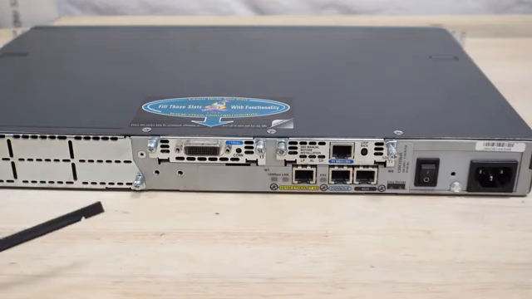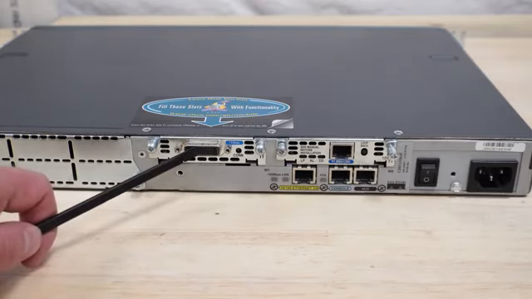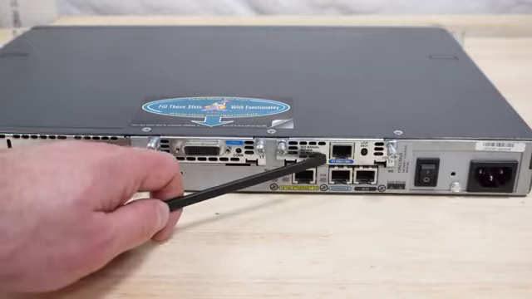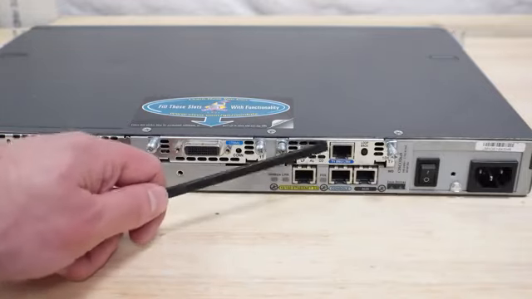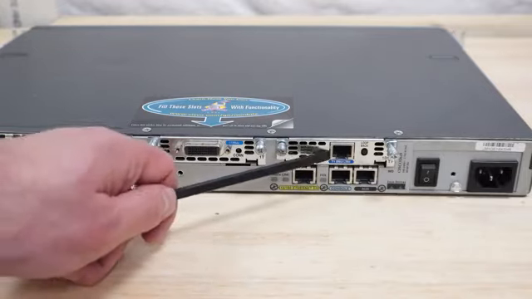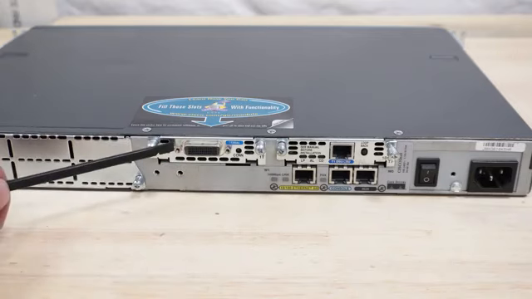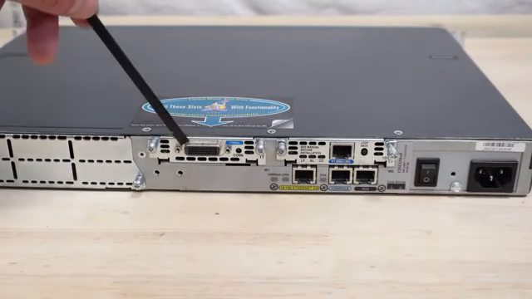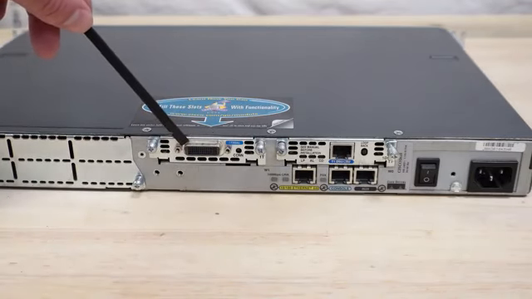This thing came populated with two WICs. We've got a serial and a T1 DSU/CSU card for T1 interconnectivity. You basically can't find one of these without one of those in there. I've got, I don't know, 10 of these T1 cards. But I don't have one of these serial connections. This is what was called, I guess you would call it, a high-speed serial interconnect.